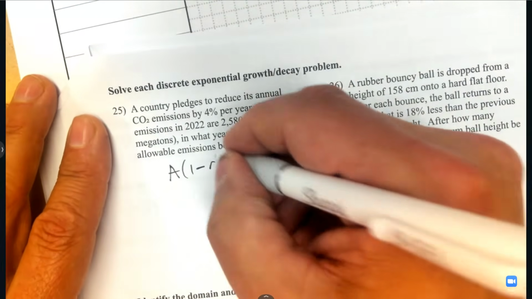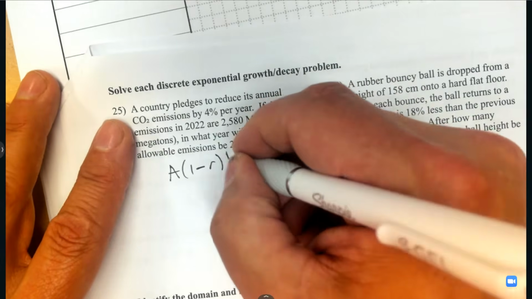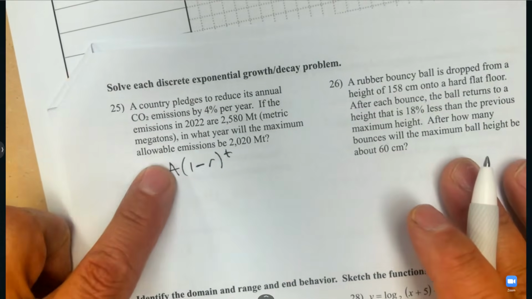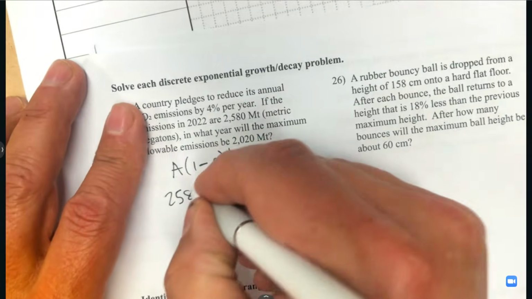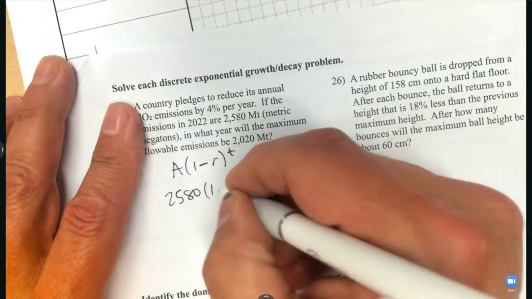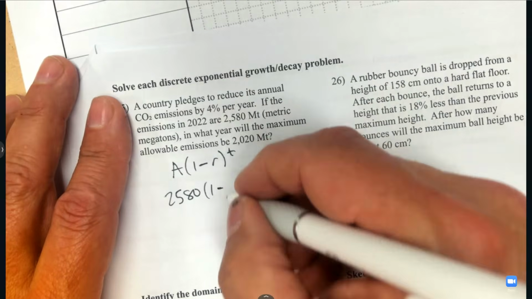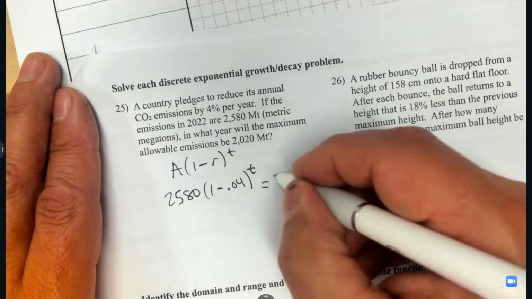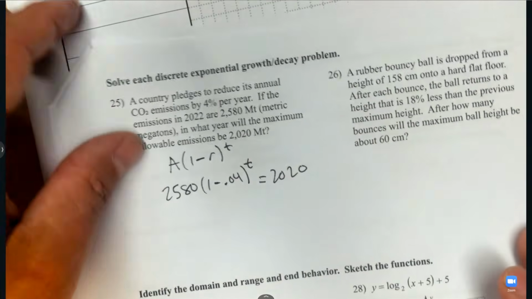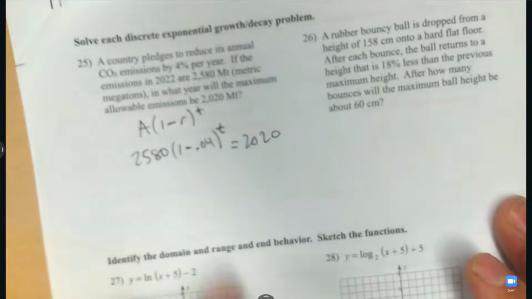because it's decreasing. So A in this case is going to represent the beginning amount, which is 2,580. It's being reduced by 4%, so R is 0.04. I don't know T, but I want to know when that's going to be 2020. So there is the setup.